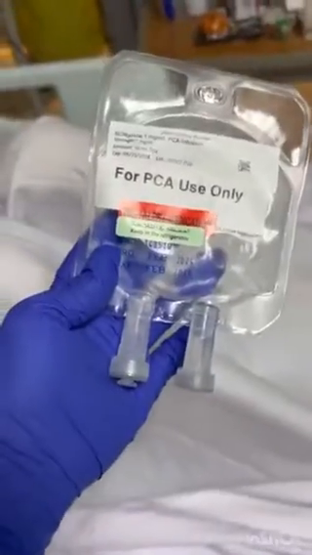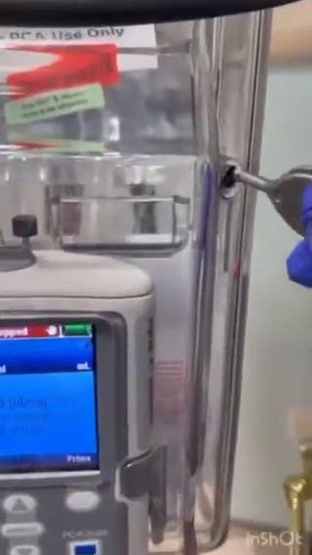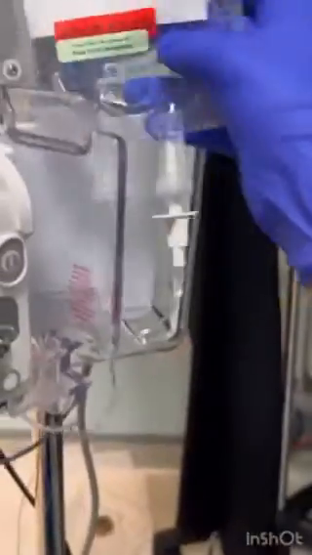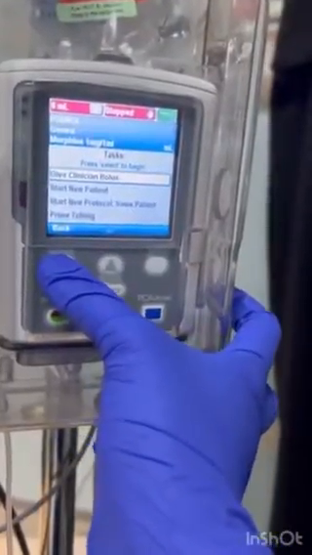Access the Omnicell. Grab the drug with a witness. With the unique keys, unlock the protected system and replace the old empty PCA pack with the new one. Make sure to prevent air.